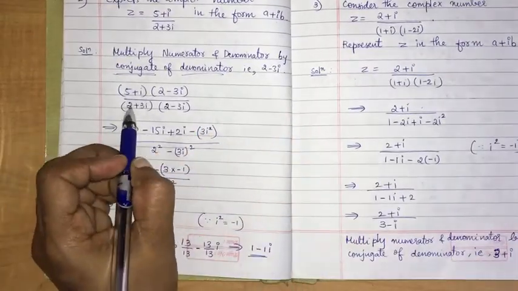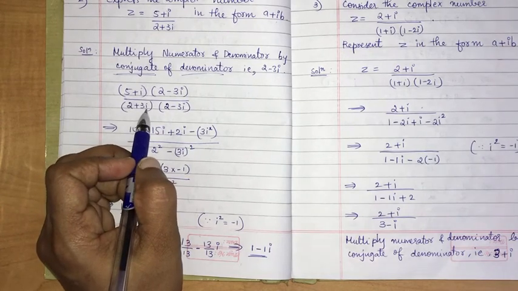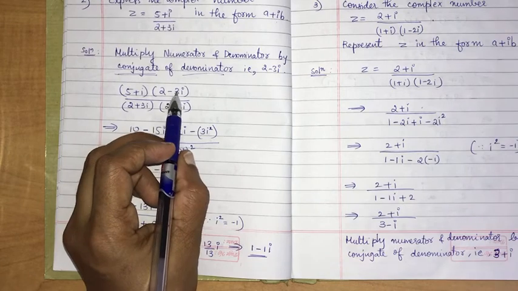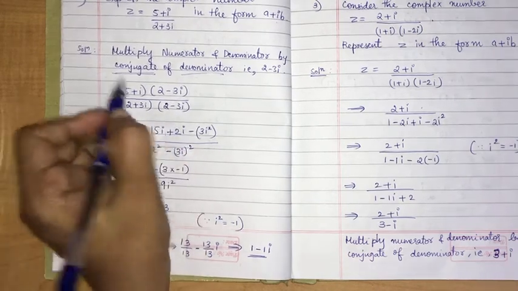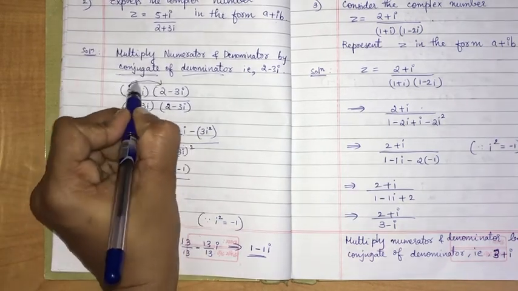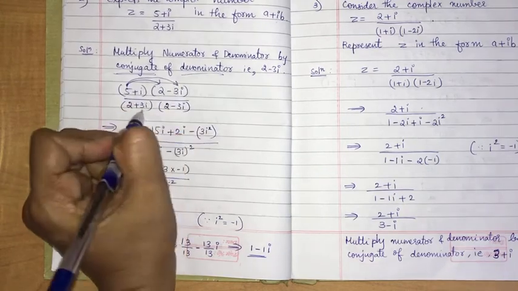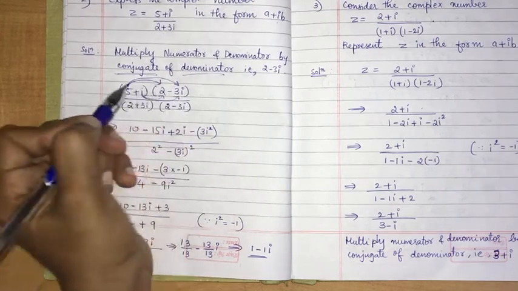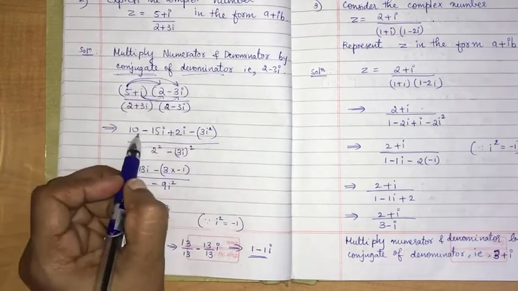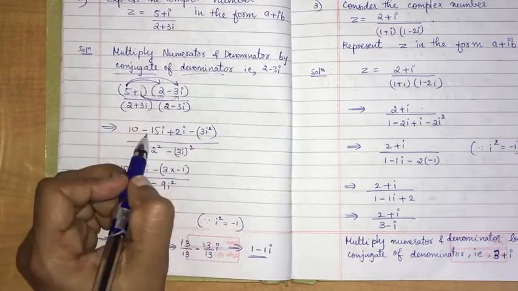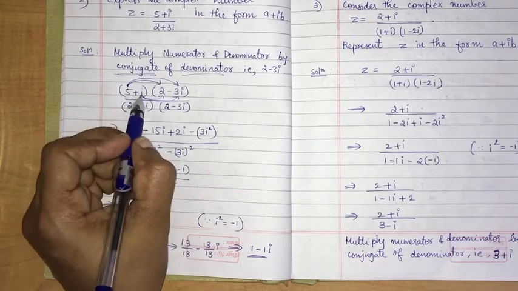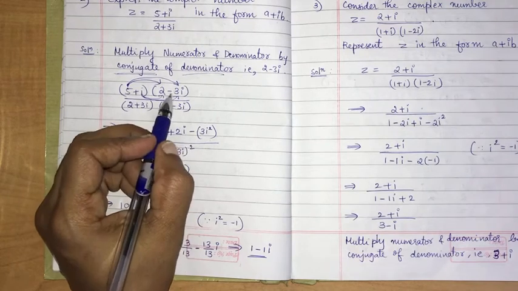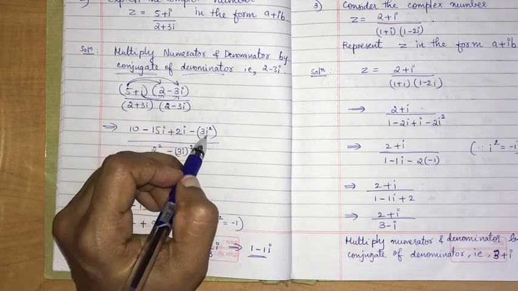Now this simplification process. So 5 plus i divided by 2 plus 3i, I am multiplying by the conjugate 2 minus 3i to the numerator as well as the denominator. Now 5 into 2, 5 into minus 3i, next i into 2, i into minus 3i. So 5 into 2 is 10. 5 into minus 3i is minus 15i. i into 2 is 2i. Plus and minus, minus 3i into i square.